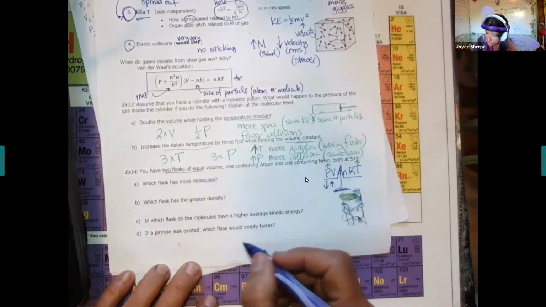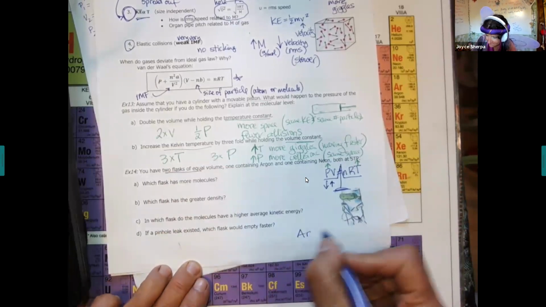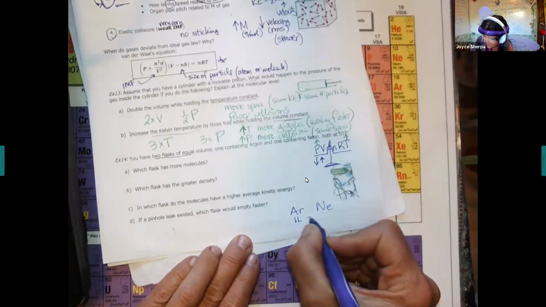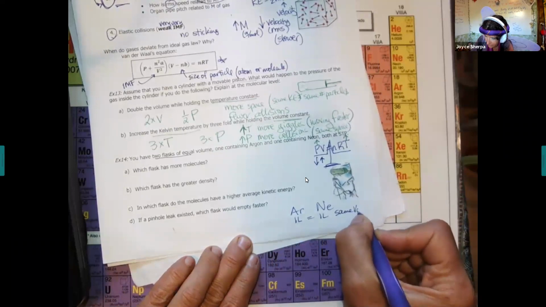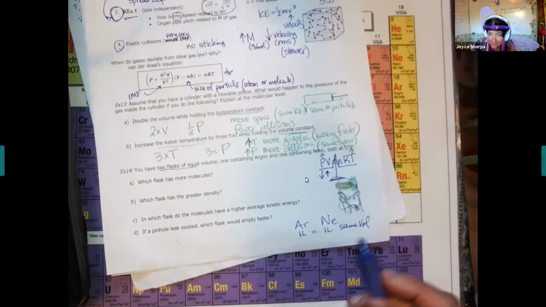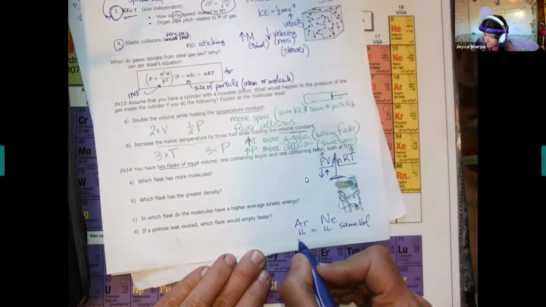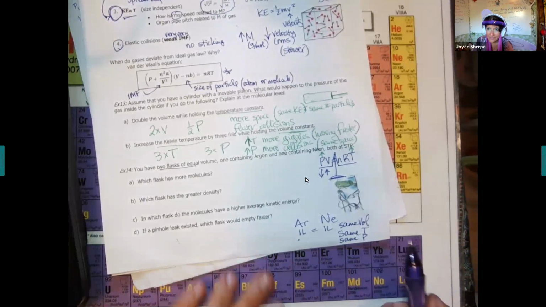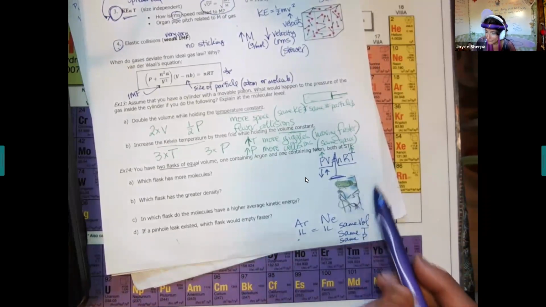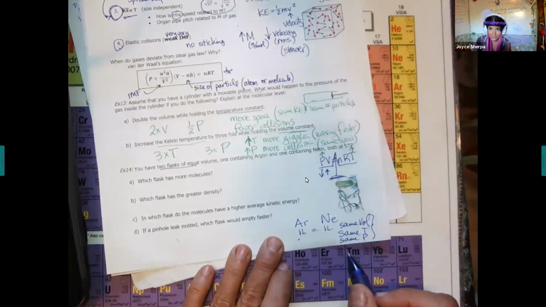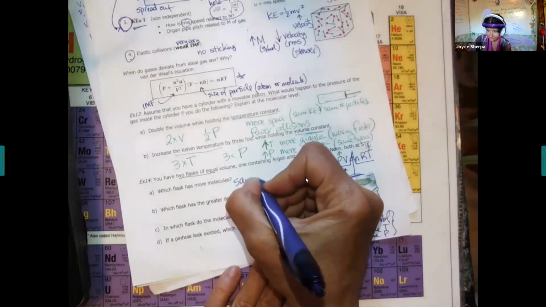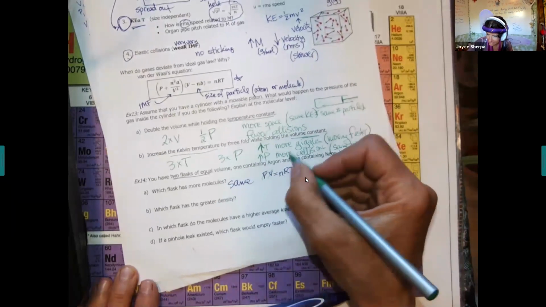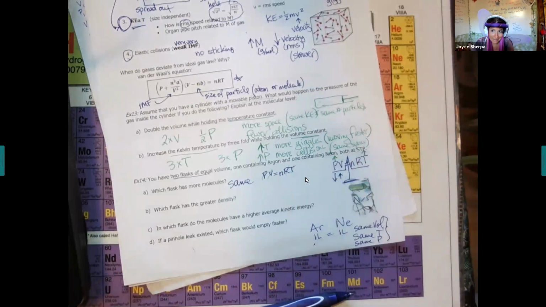All right, so we have 2 flasks. One's going to have argon and one has neon. They have the same volume, so you can make up whatever volume you want. You can say 1 liter, or you can just write the same volume. And they're both at STP. So same temperature and the same pressure. But one's argon and one's neon. So if they have same volume, same temperature, and same pressure, they have the same number of molecules. Because if PV equals nRT, if P, V, T, and R are the same, then the n's the same.